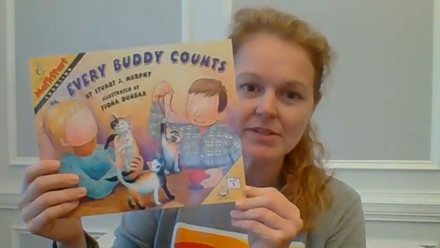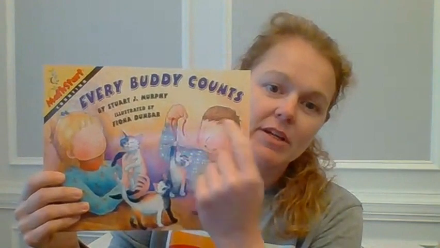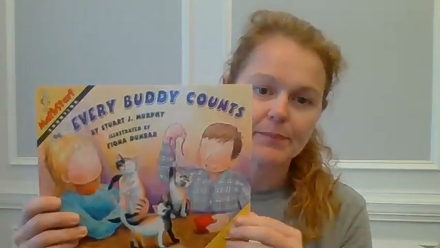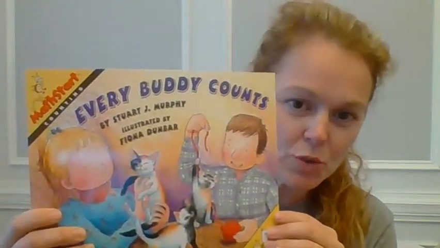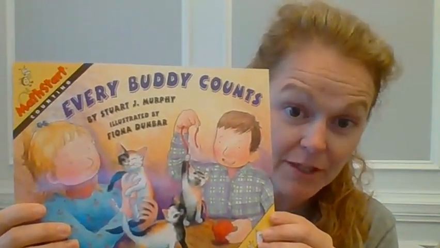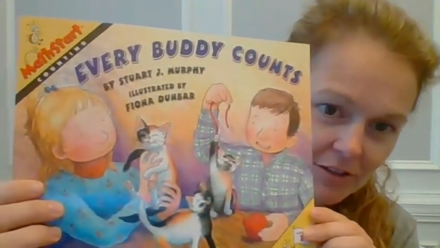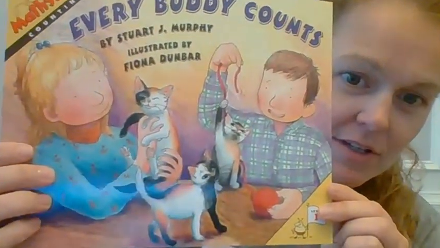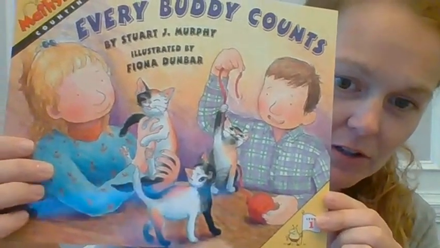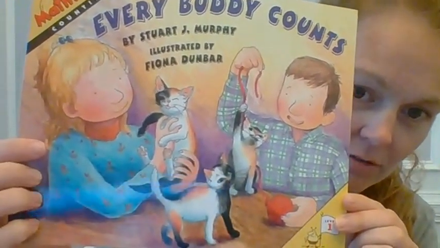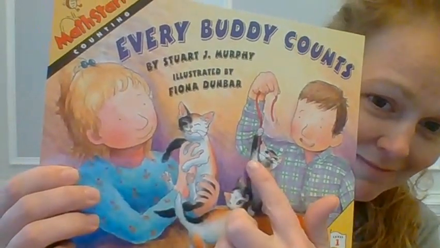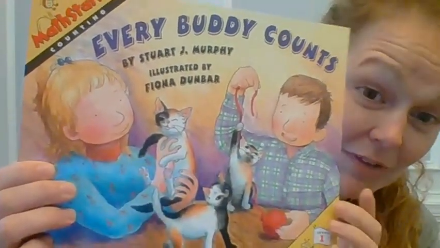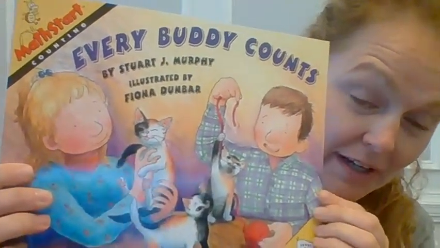Hey guys, I've got a story that I found in some of my math books, and it's called Everybody Counts. It's by Stuart Murphy, and it's illustrated by Fiona Dunbar. I want you to look at the title page and see if you see anything that you can count. Do you see some kittens that you can count? 1, 2, 3. And we've got 2 friends, 1, 2, that we can count.